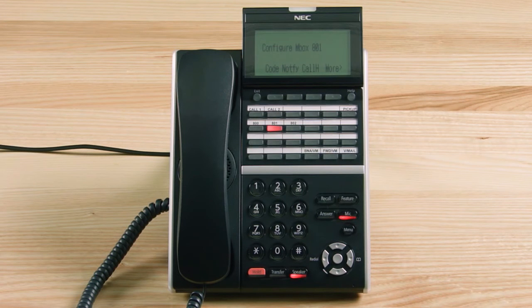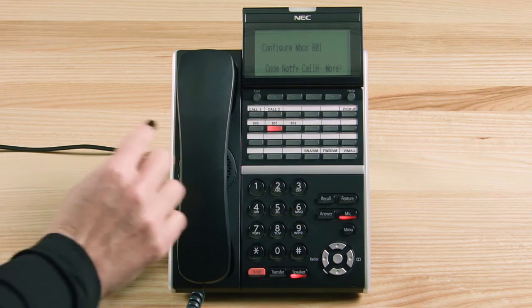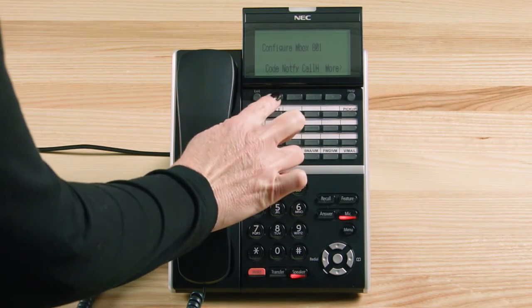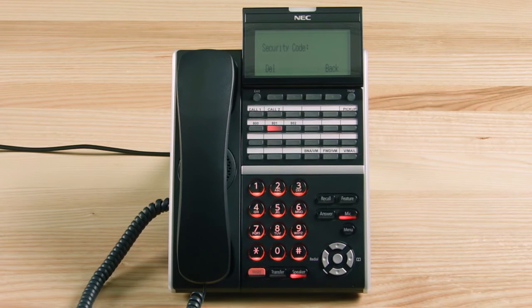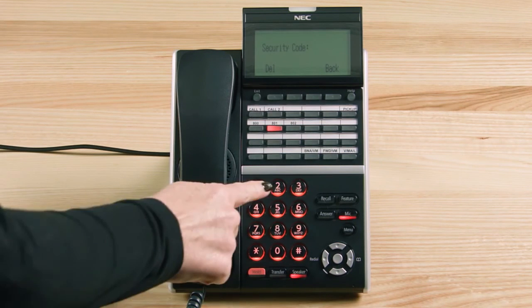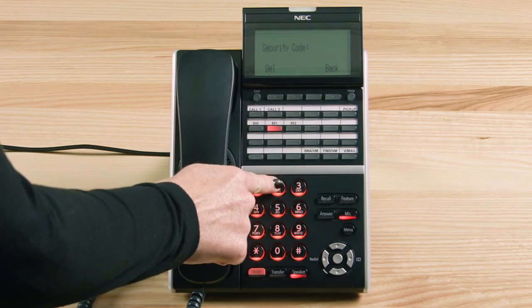Now, as you can see, there's many options in there. I don't have to wait till the end of those options. At any stage, I could press the soft key corresponding to code. Enter your new security code, or to delete your security code, press the star key. To return to the previous menu, press the hash key.